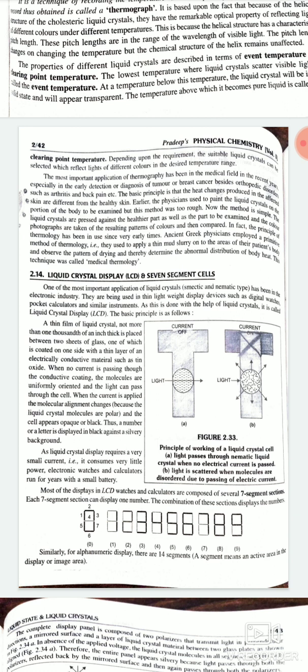A thin film of liquid crystal, not more than a 1,000th of an inch thick, is placed between two sheets of glass, one of which is coated on one side with a thin layer of an electrically conductive material such as tin oxide. When no current is passing through the conductive coating, the molecules are uniformly oriented and light can pass through the cell. When the current is applied, the molecular alignment changes because the liquid crystal molecules are polar, and the cell appears opaque or black. Thus, a number or a letter is displayed in black against a silvery background.